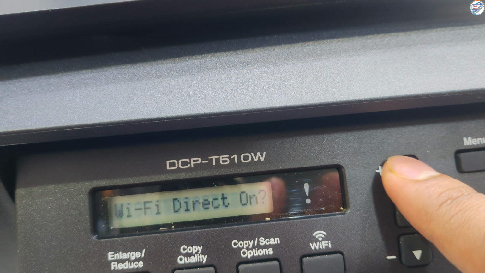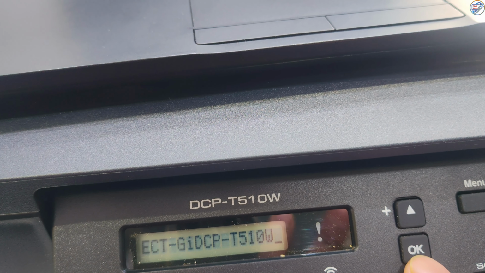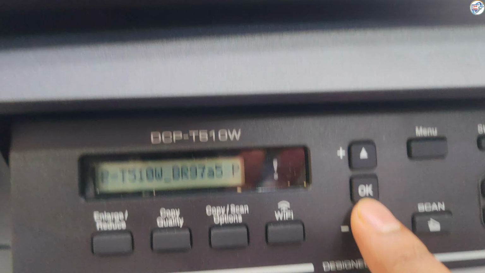Navigate to the manual option. Note the details. Your printer's screen will display the SSID, the name of the Wi-Fi Direct network, and the password or PIN.